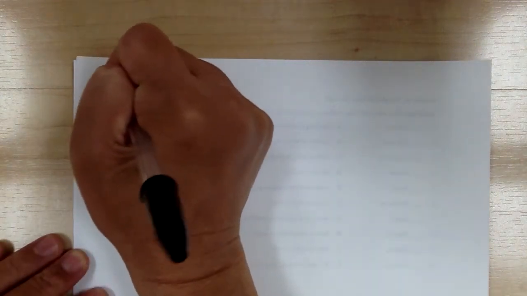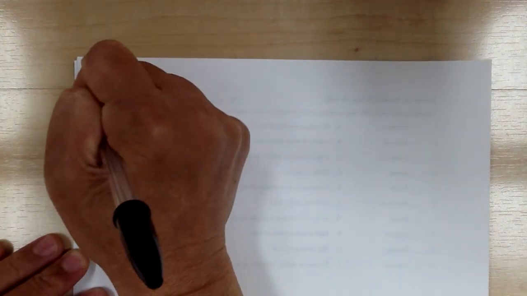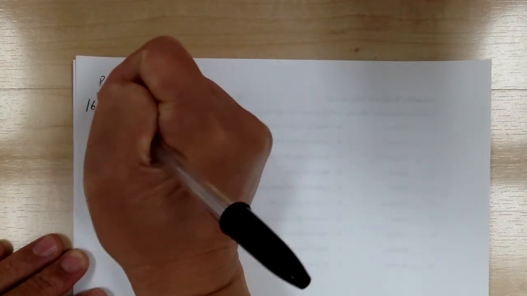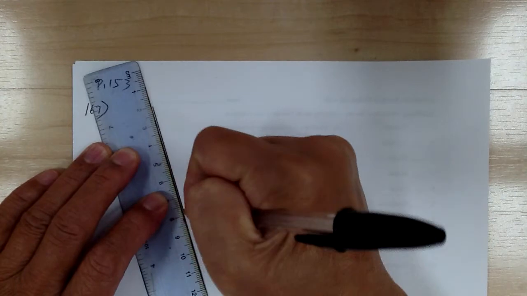Let's go to page 153 and let's start with number 167. You have this picture over here.